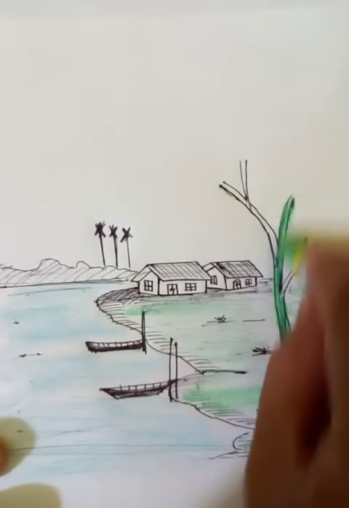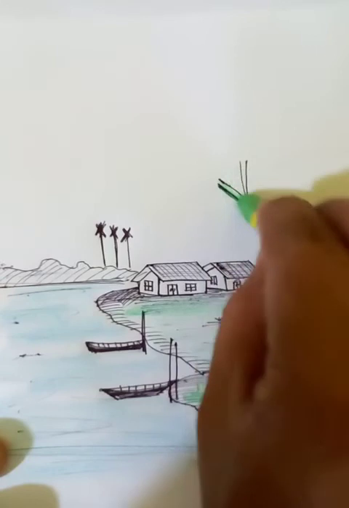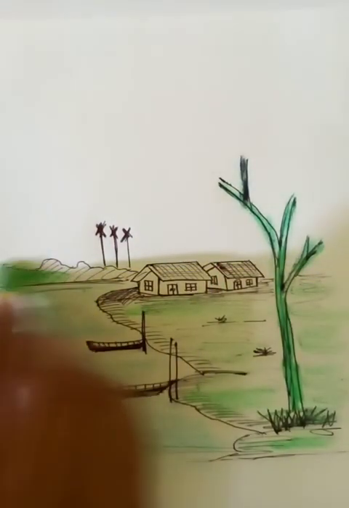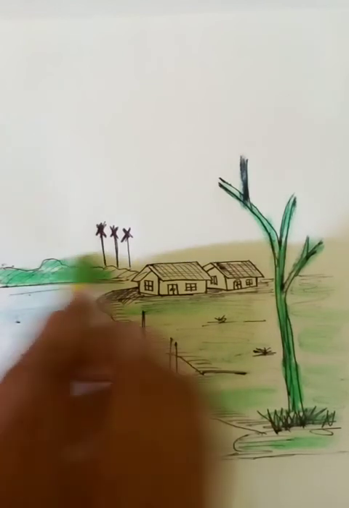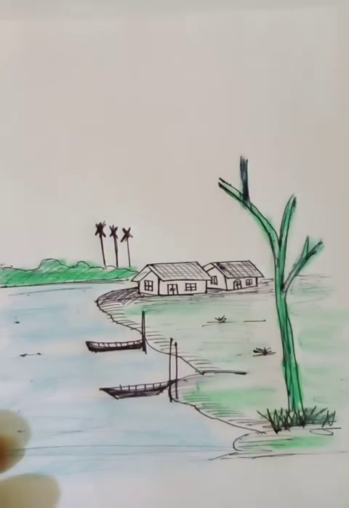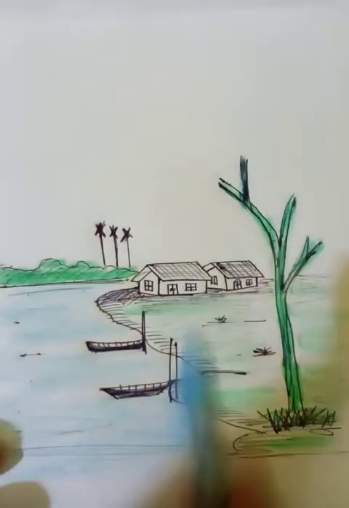And for the tree too. Also you can see the village in the far with the green, and the sky is sky blue.